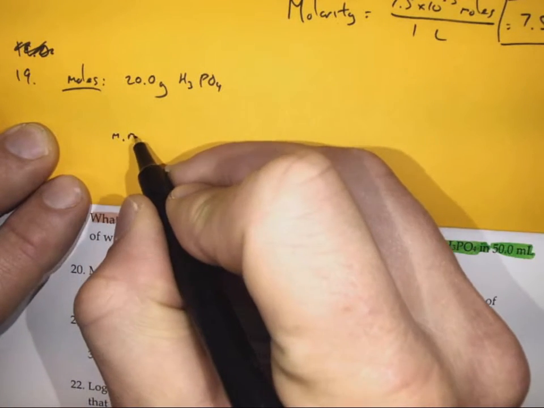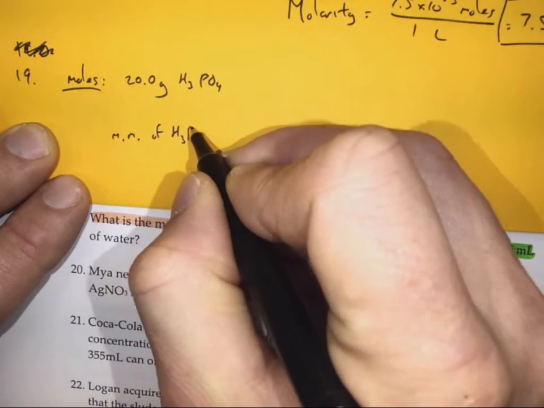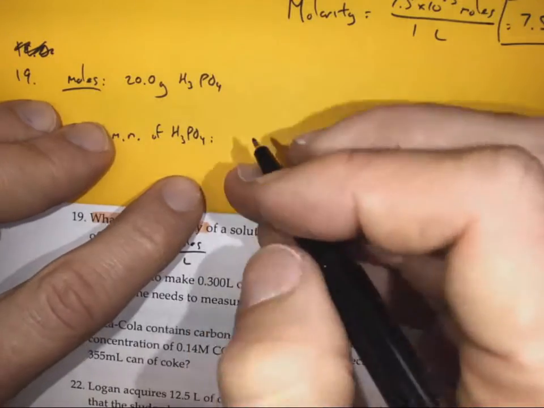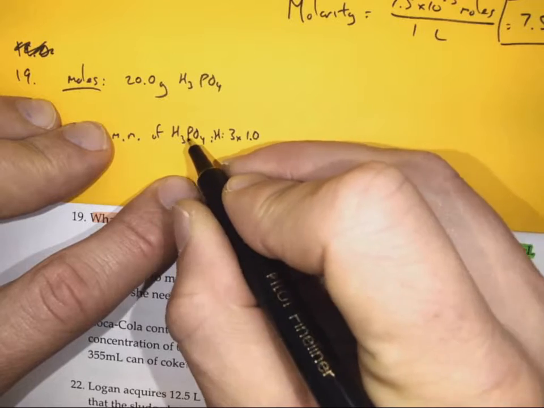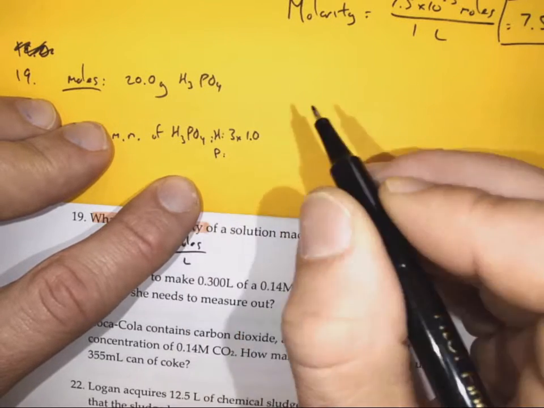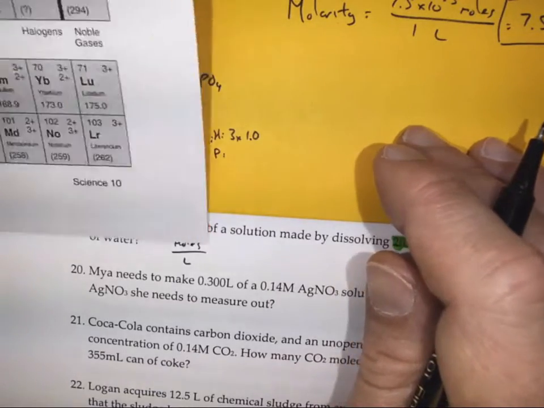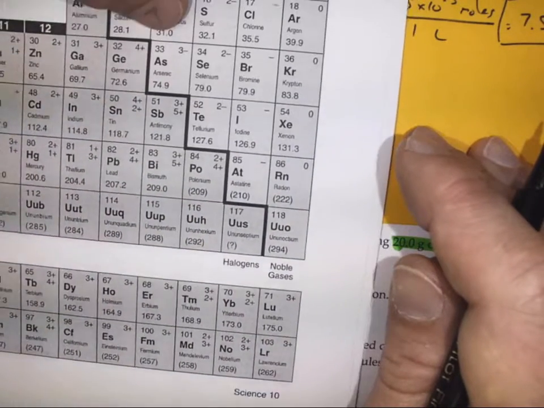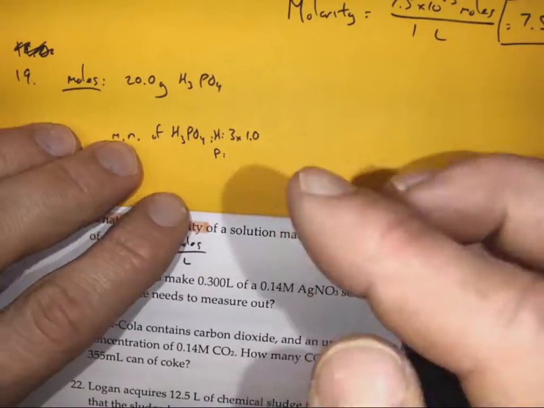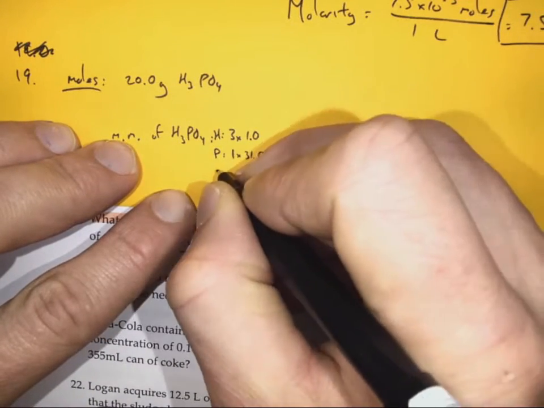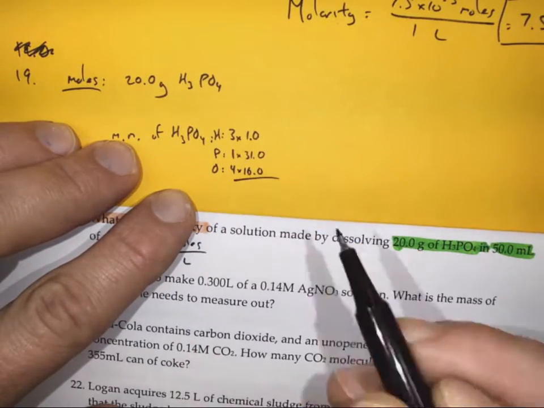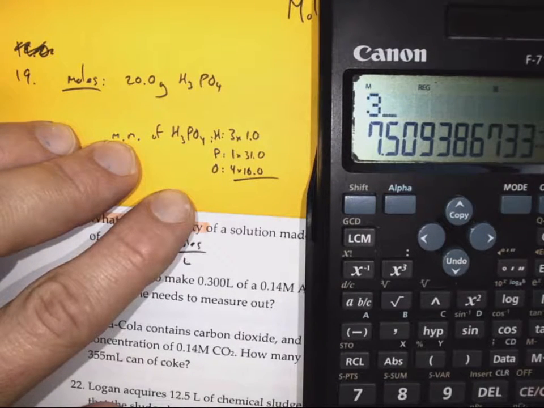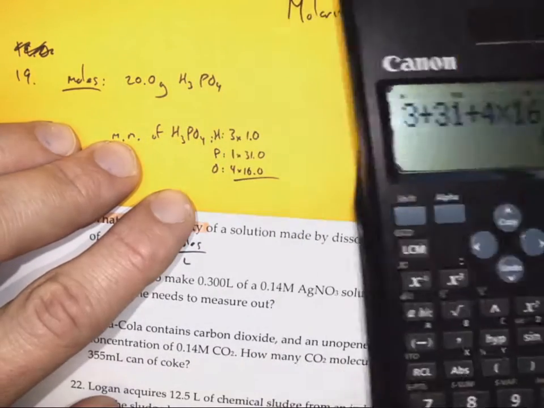So what's the molar mass of H3PO4? Well, I got 3 times 1.0 for hydrogen. I've got 1 phosphorus. What's the molar mass of phosphorus? It's 31.0. So it's 1 times 31.0 for phosphorus. And I have 4 oxygen, so 4 times 16. So that's going to give me 3 plus 31 plus 4 times 16, which is 98 grams per mole.